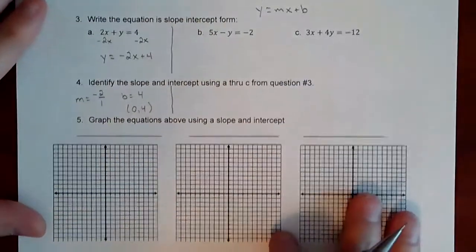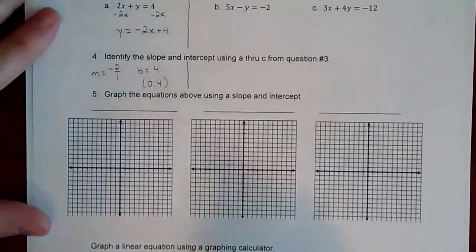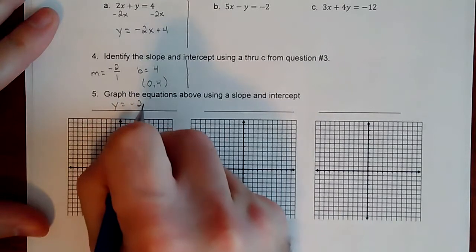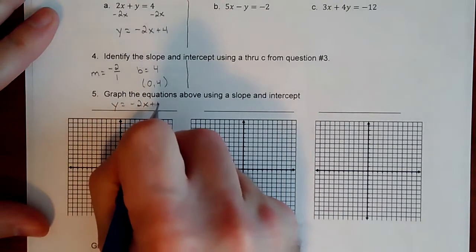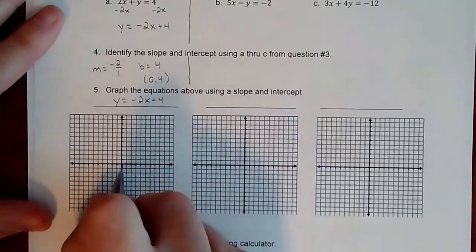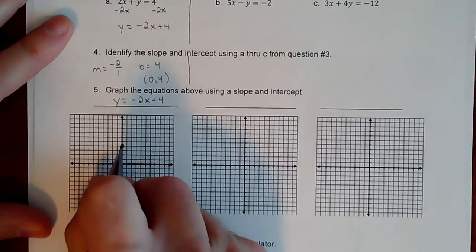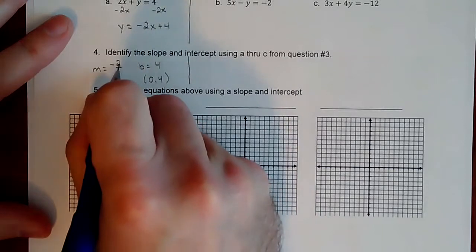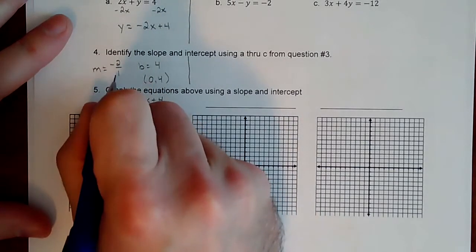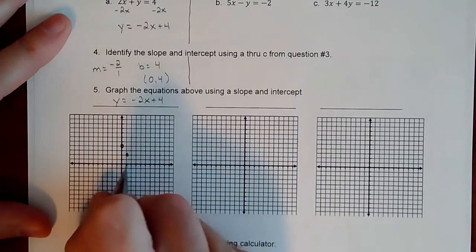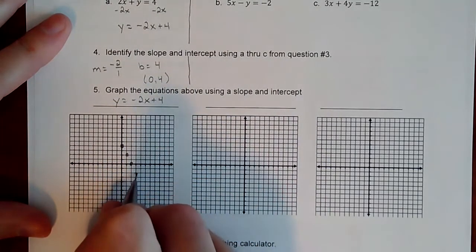All right, so for that graph, our equation that we want to pull our information from is our slope-intercept form, which we've already manipulated. We start at 4 on the y-axis, 1, 2, 3, 4. And then we are going down 1 over 1. That's what the negative is. So down 1 over 1, down 1 over 1.